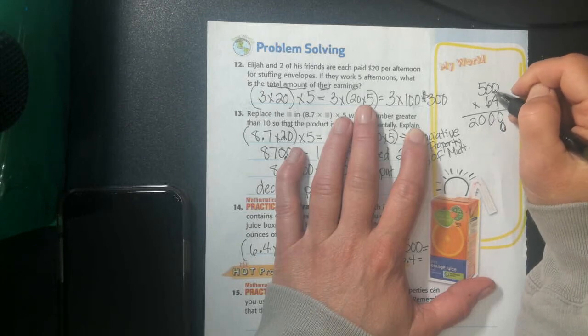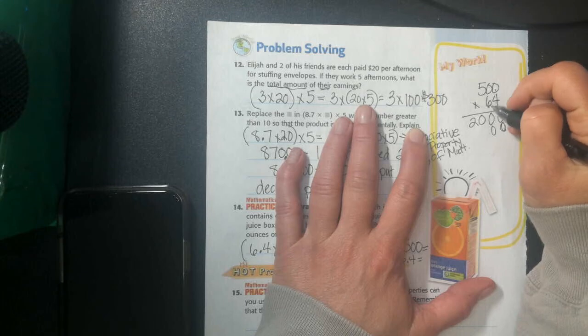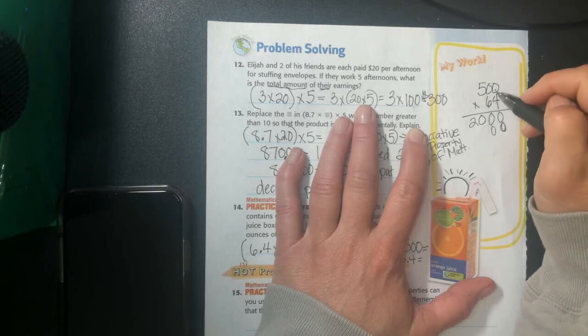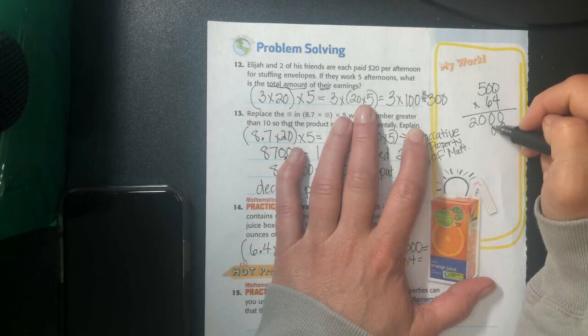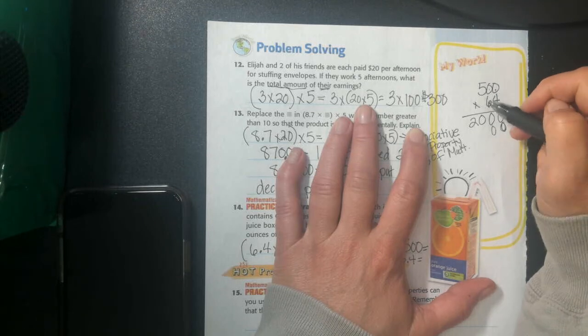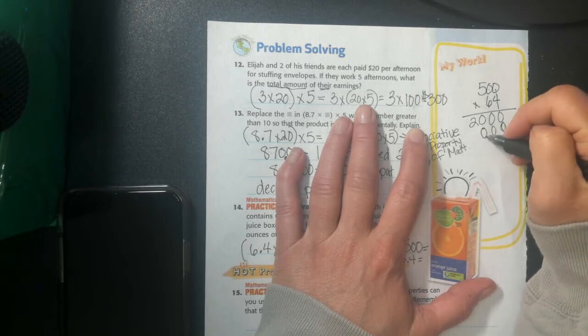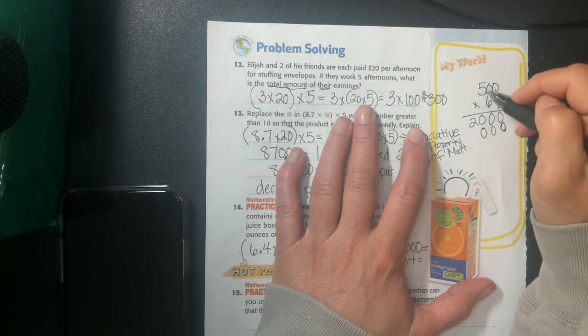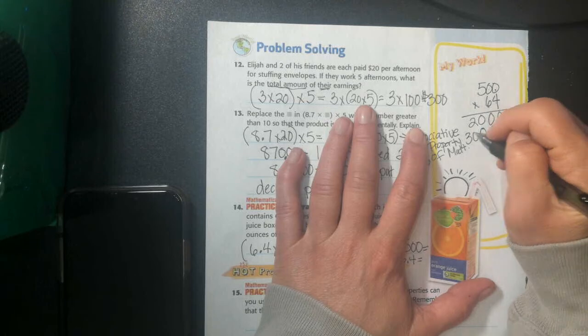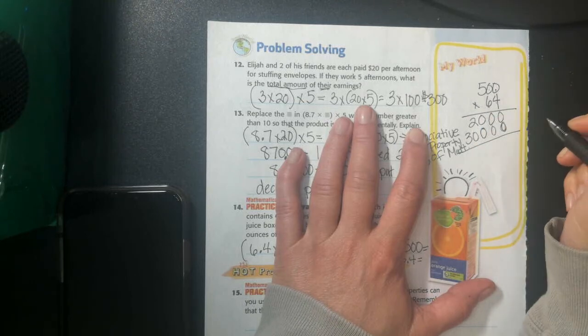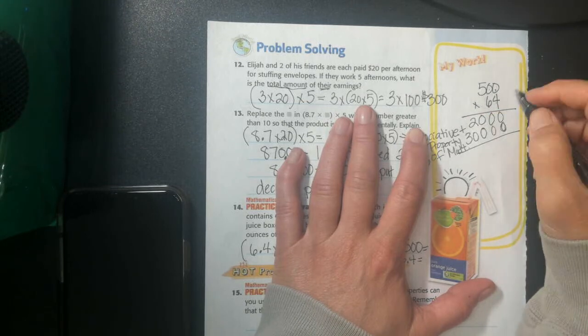Now I'm going to multiply all the numbers on the top times the number in the tens place. 0 times 6, 0. And I'm lining them up nice and underneath the numbers where their next place. The next place value is over right there. So 0 times 6. Now I'm going to do 5 times 6 is 30. Add both of these numbers together.